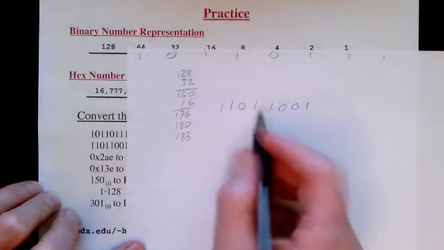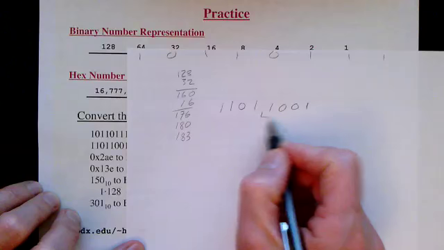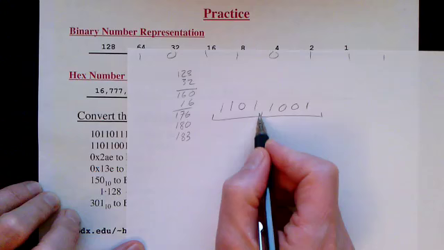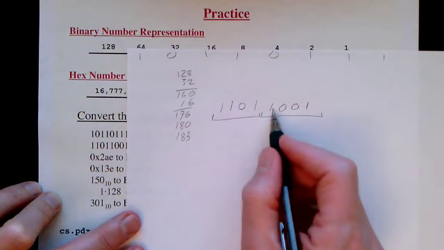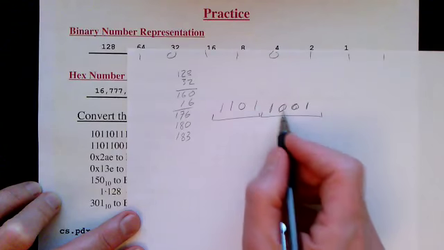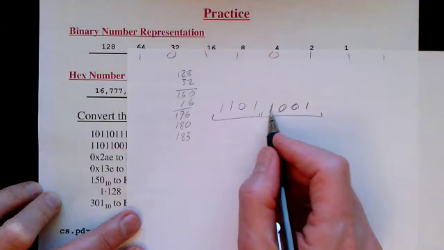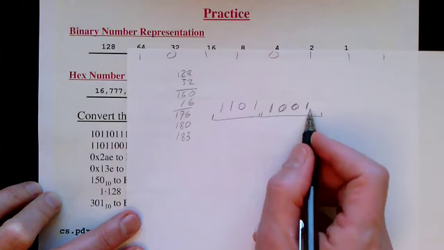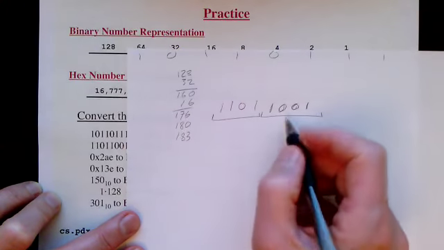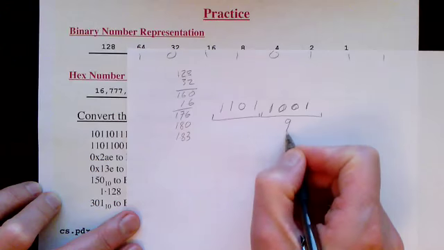Okay? So what we can do is break it into groups of 4 bits each, like this. And then we convert the 4 bits individually. So this, if you recall, 1001 is really 8 plus 1, or 9. So this is the encoding for 9.